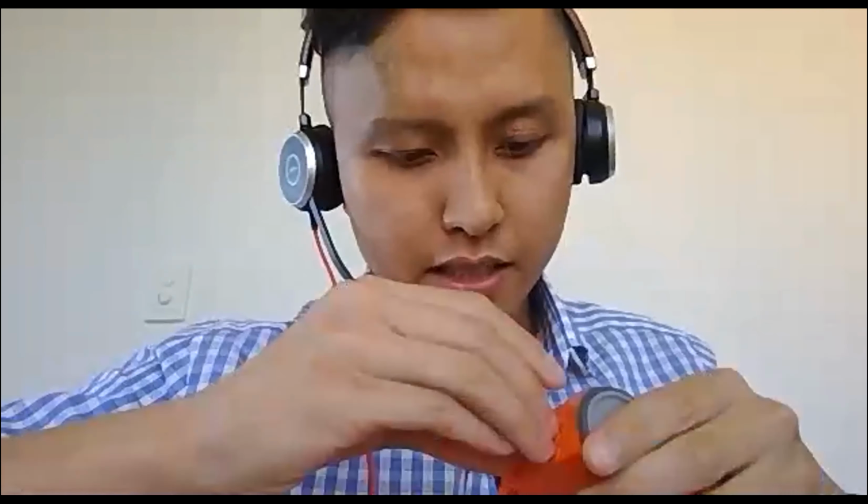To open the box, you just go here and then open it. It's a bit hard to open, so maybe get a pen or something and open it slowly like this. If you can't open it, that's fine. Use your fingernails and open it up like this, or just jam in some stuff.